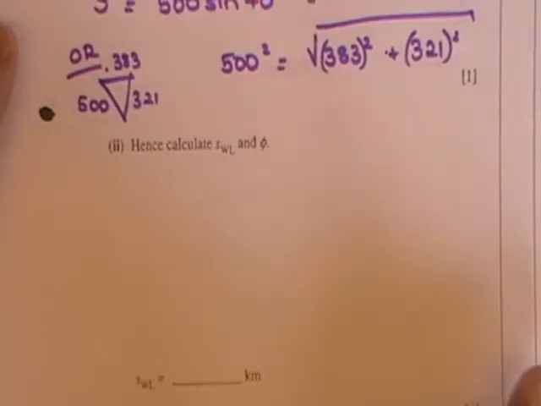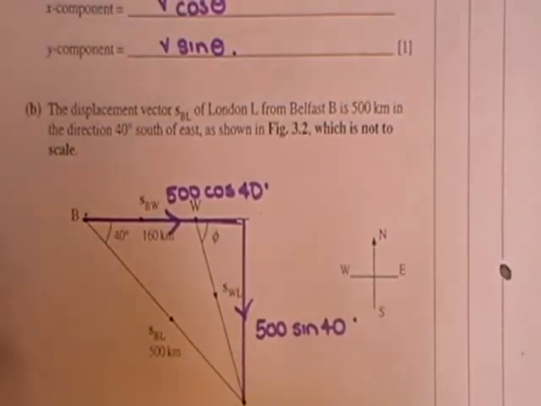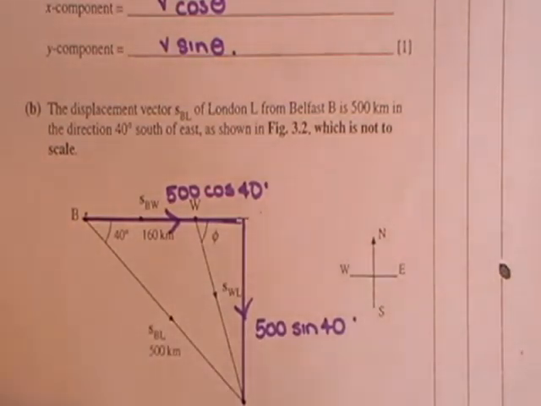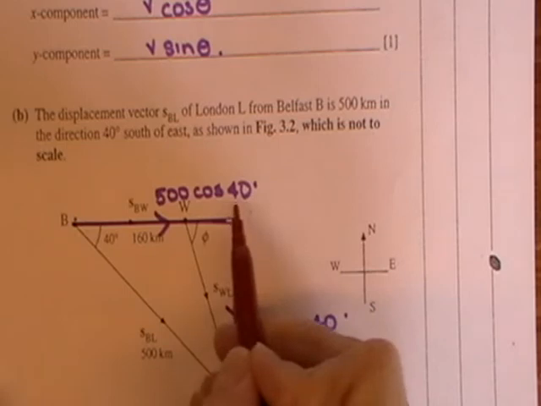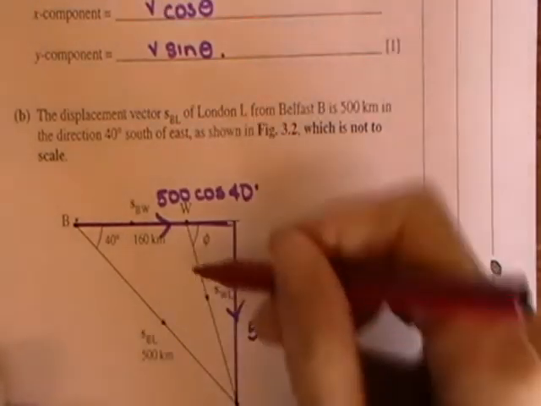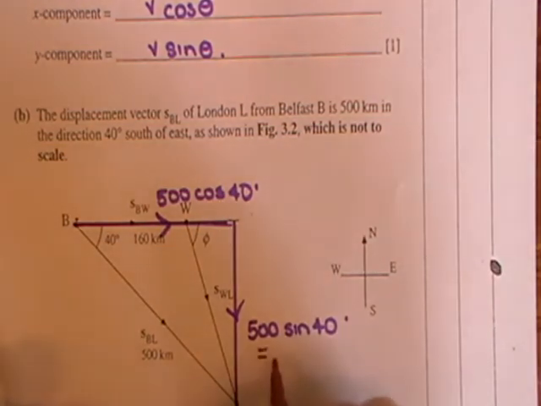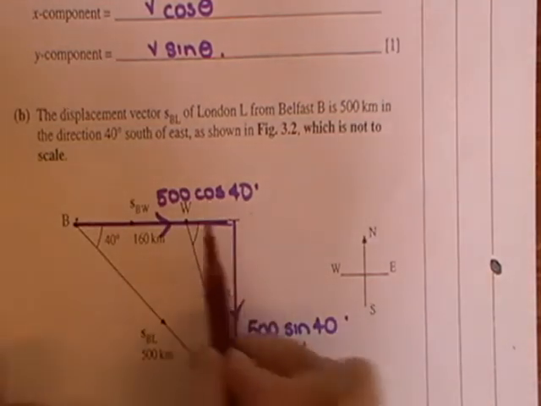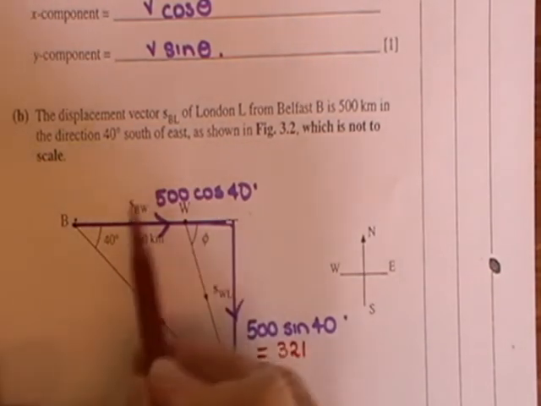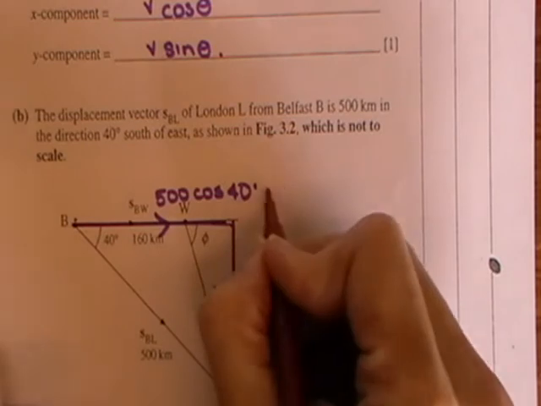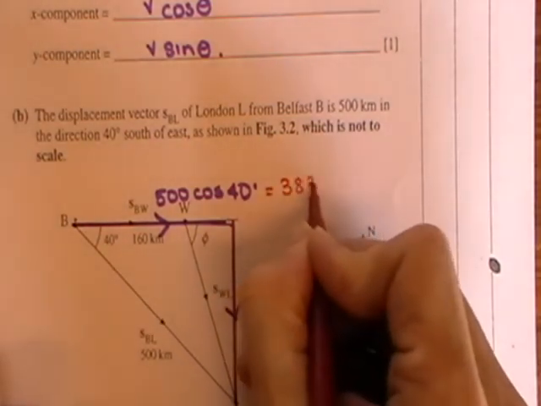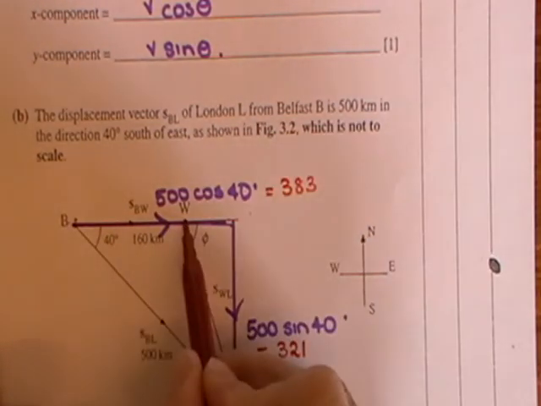It then says, hence calculate SWL and phi. So if we just go back to the original diagram again, we now know that the length of this side here is 500 times the cos of 40. We're trying to find the magnitude of this here. We know that this one here is 321. So we need to find the magnitude of this little bit here. We know the whole thing is equal to 383, and we know this bit's 160.